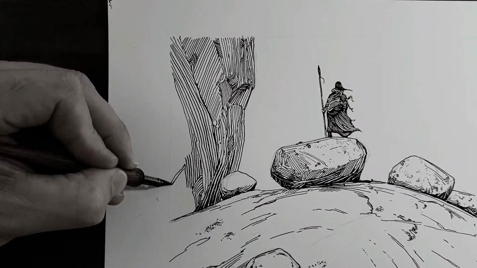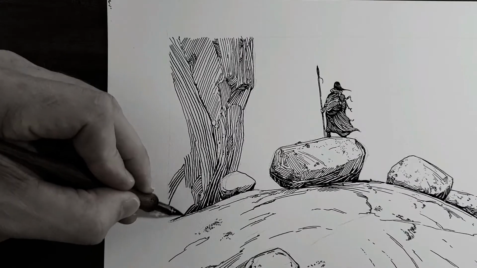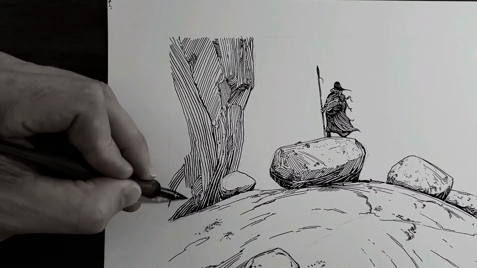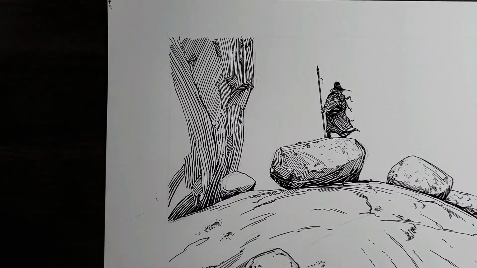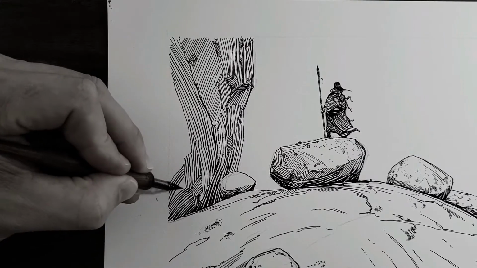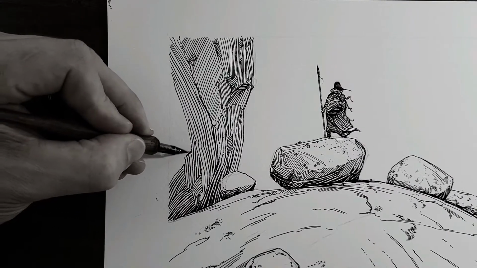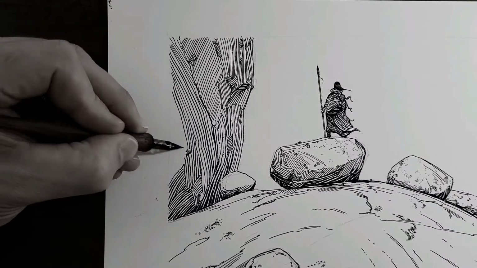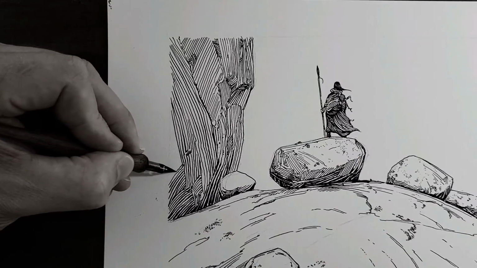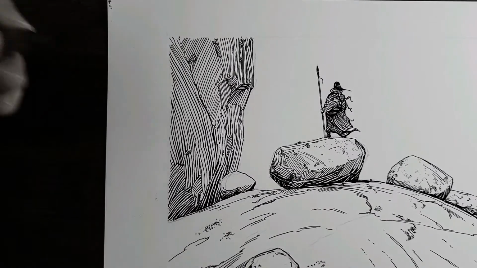I'm gonna do some more angled lines over here like this. All right.